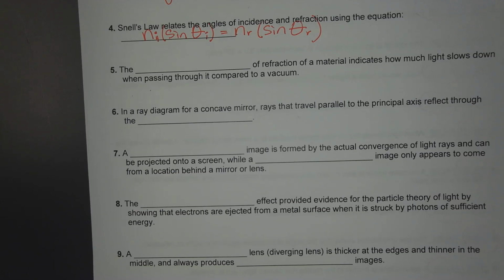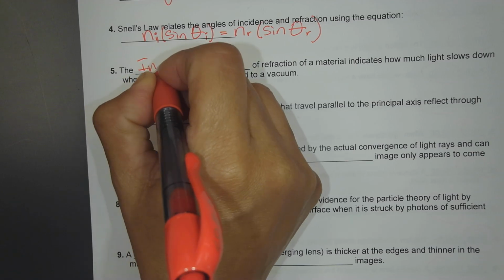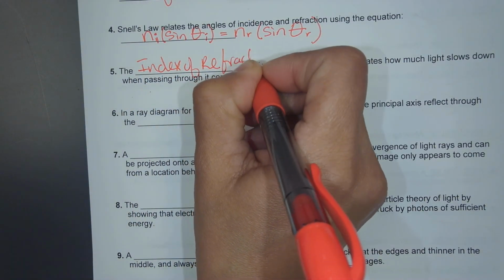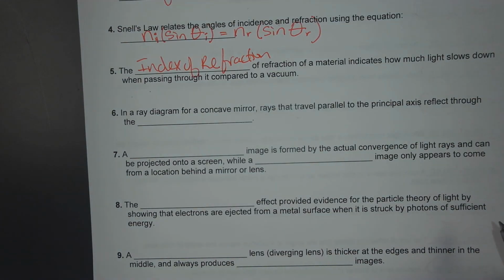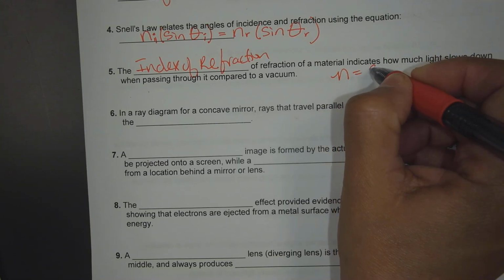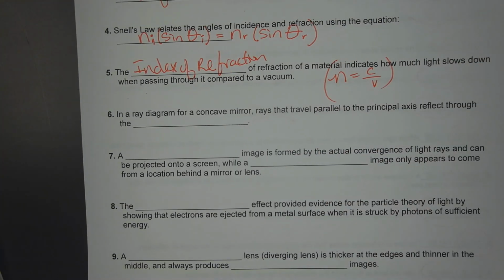Number 5, the correct answer is the index of refraction. Hopefully you recall that. That's in our notes. Our index of refraction is the N equals C over V equation.